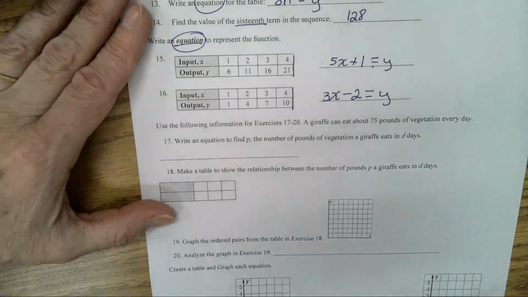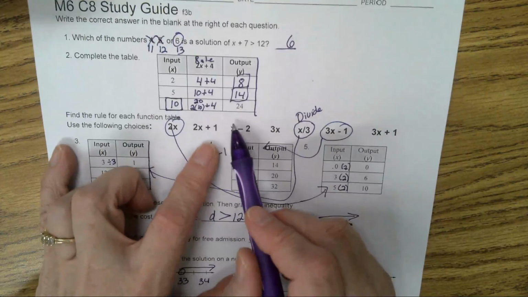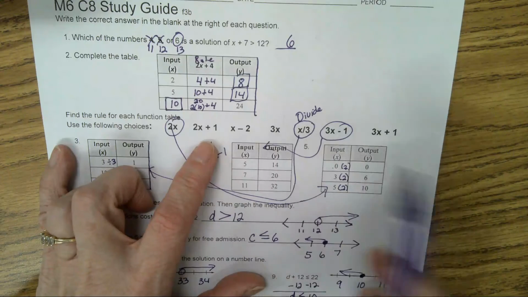What will be on the test? They won't be this hard. The ones on the test will be more like this, here, where you have to choose one. They give you choices, and that's easier.